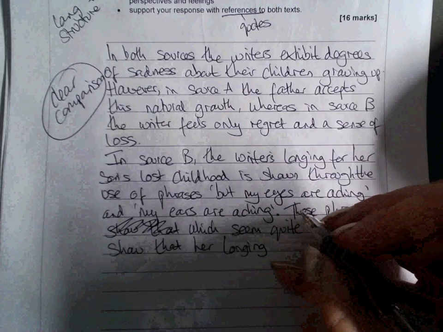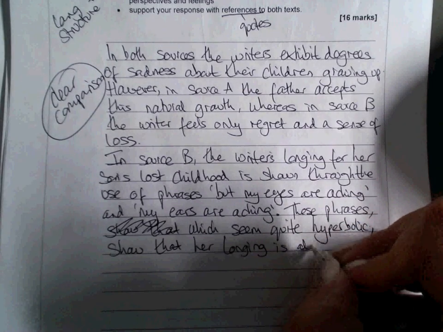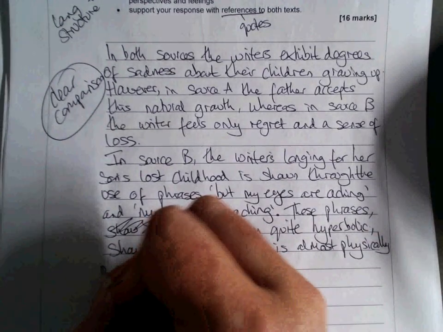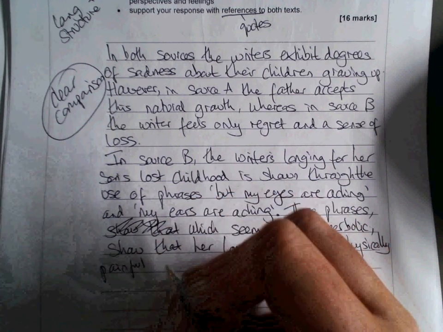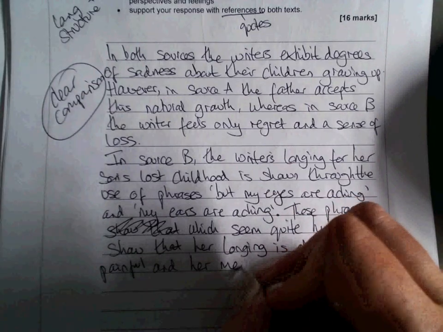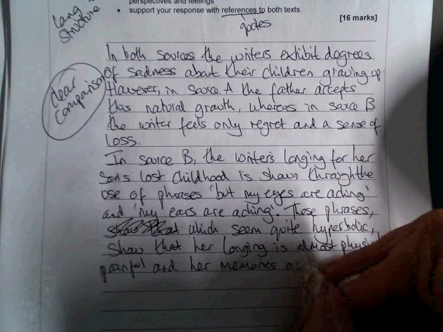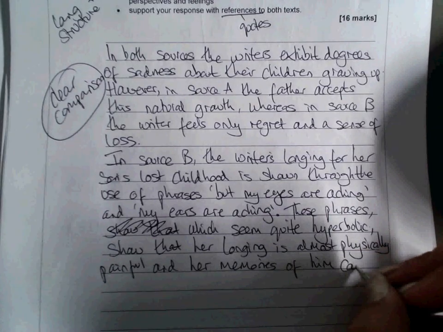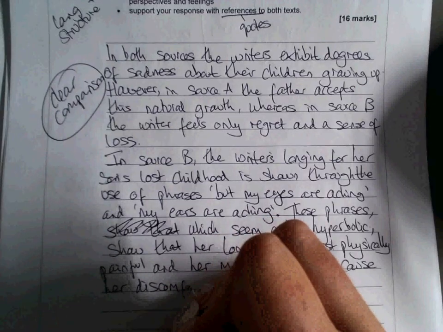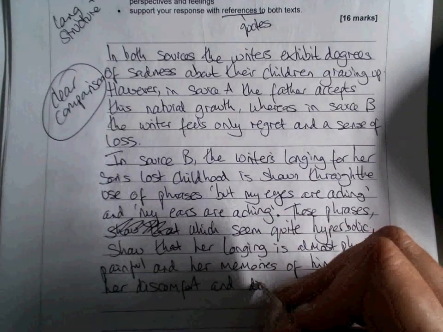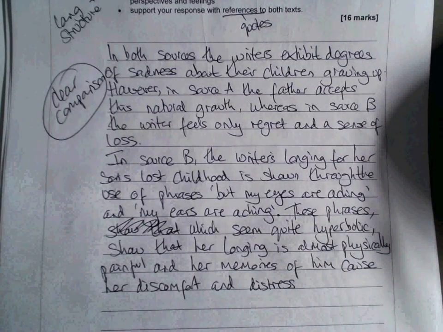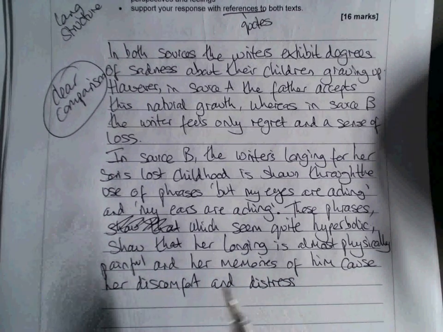Her longing is almost physically painful, and her memories of him cause her discomfort and distress.